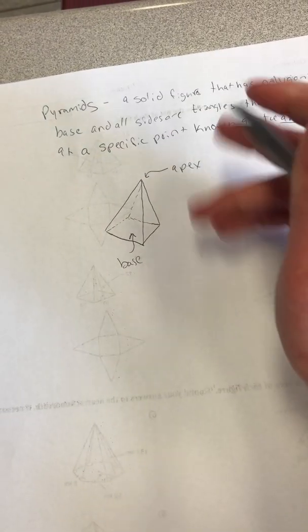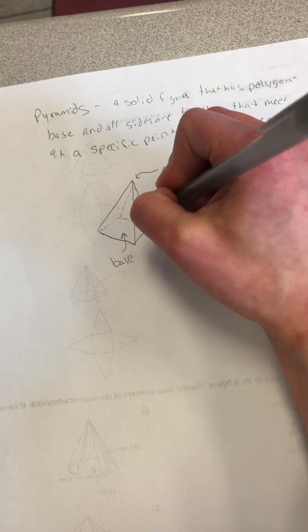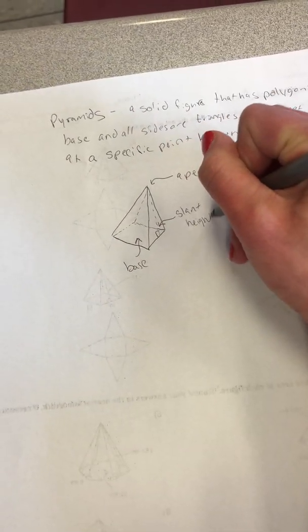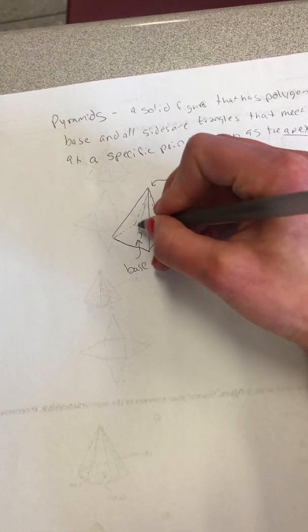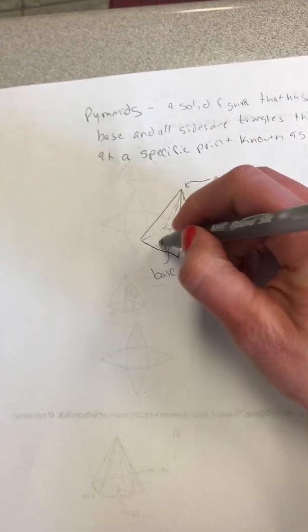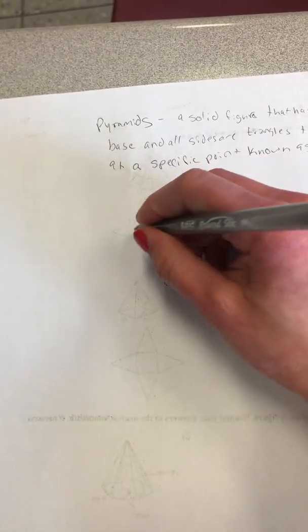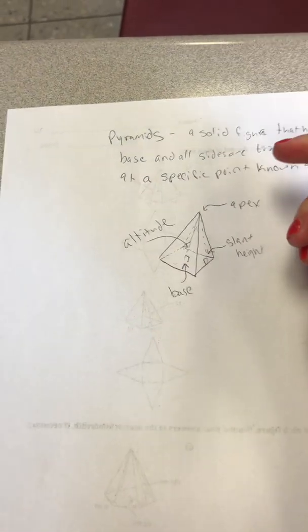There are two other things that you need to know. There's a slant height, which is the height of each side. And then there's the altitude, which we will not be using today, but we'll be using it soon. It is the height from the base to the apex. It's from the base to the apex, and that's known as the altitude.